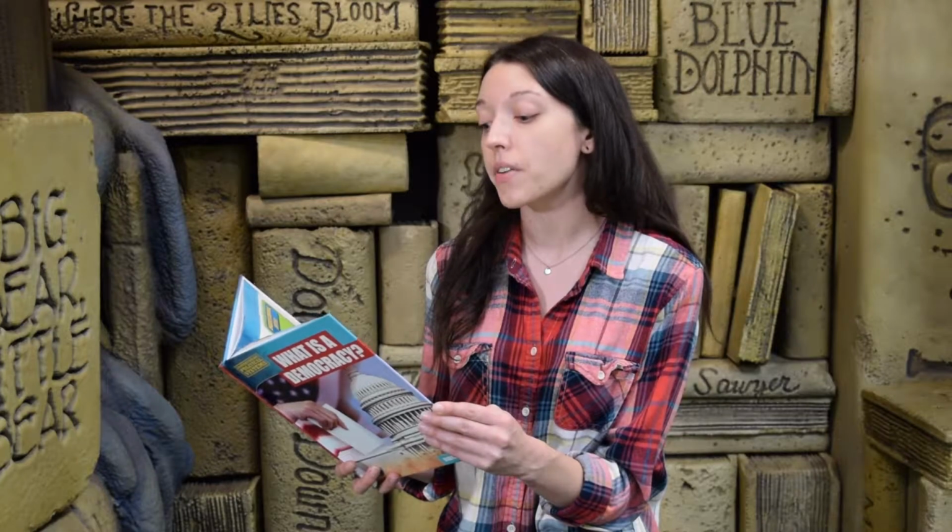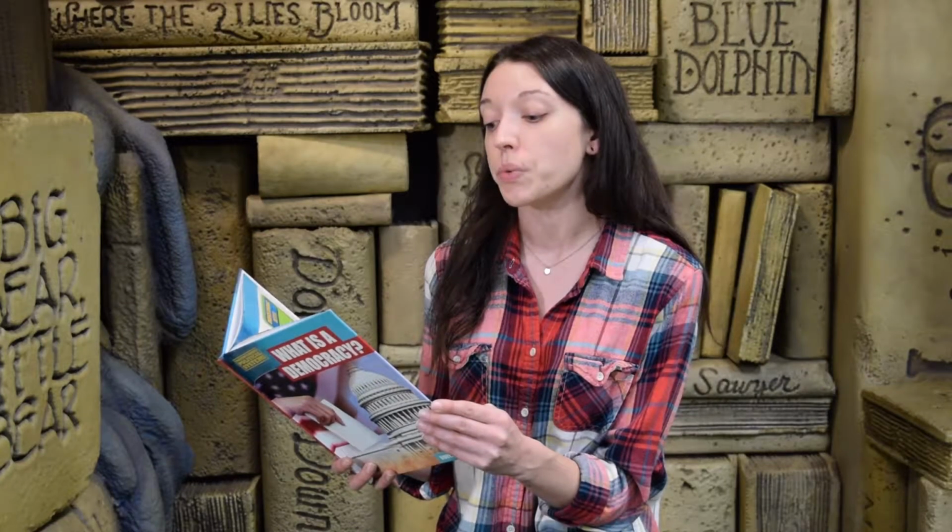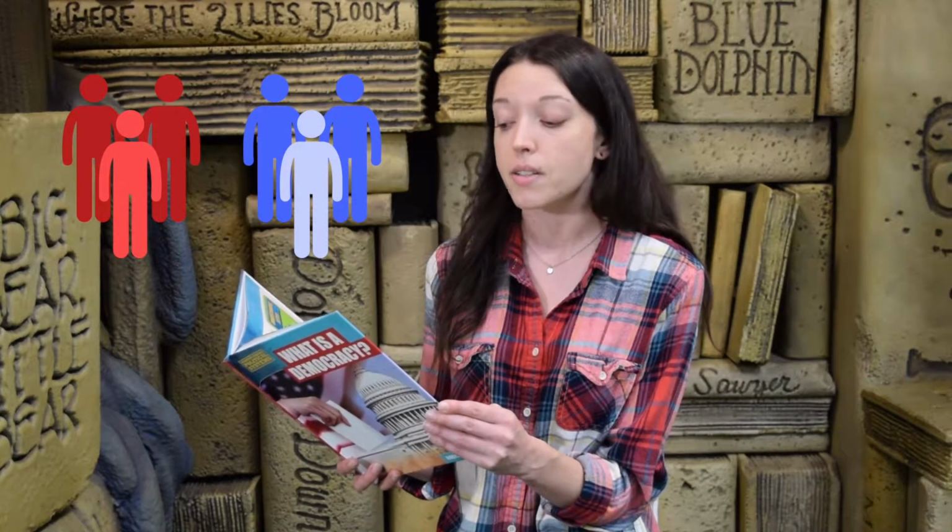However, people have different views on how they want their country to be run. The representatives therefore organize themselves into rival groups or political parties. In a democracy, people choose which party they'd like to support. The way to decide which party has the most control over decision-making is to hold elections.